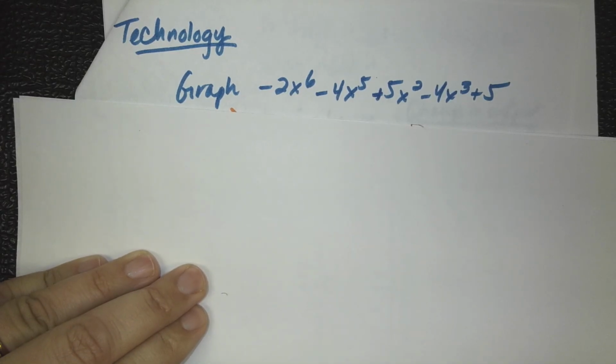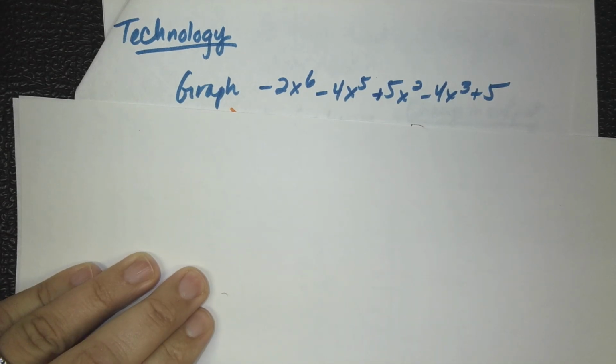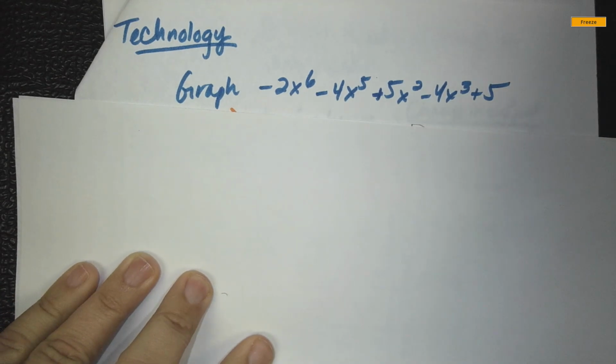You can graph this in your calculator, but I'll be honest with you, you guys get Desmos on the SAT and the ACT, and it would be much easier for you to learn Desmos. If you don't know how to do Desmos, I'm going to show it to you real quick right now.